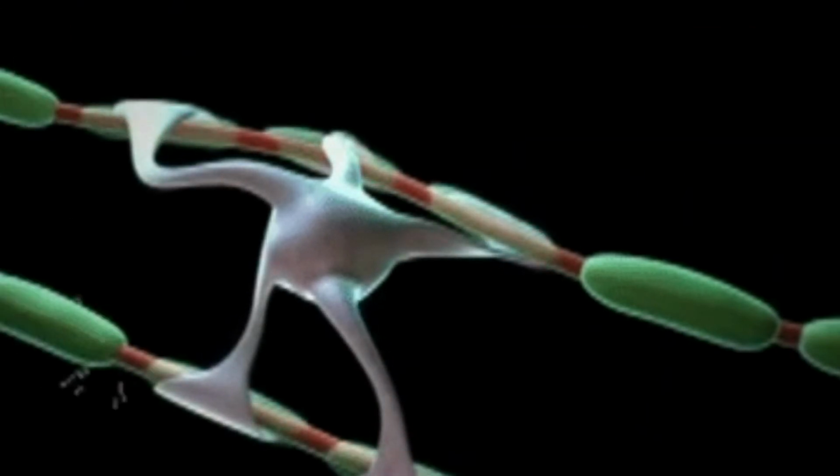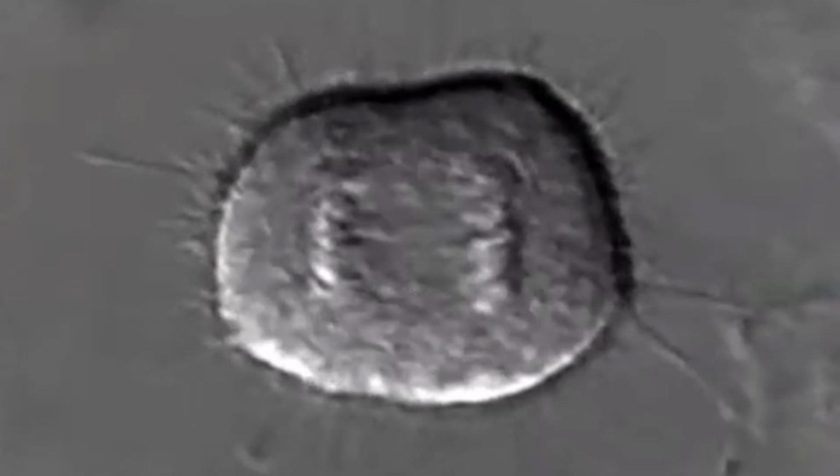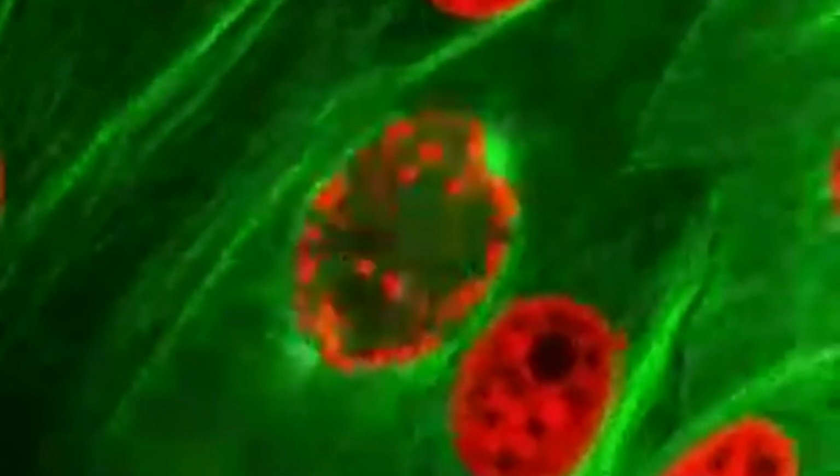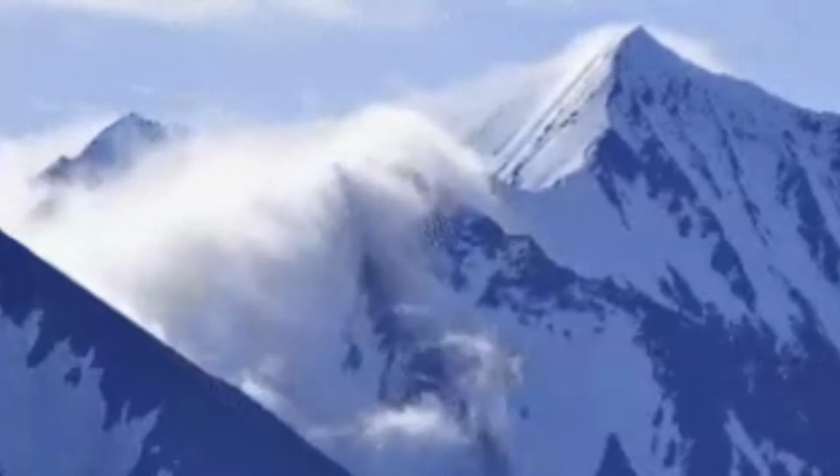In unicellular organisms, growth can be observed under the microscope by simply counting the number of cells. Non-living objects like mountains, boulders, and sand dunes also grow in size. Can we say they are living? No. Why?